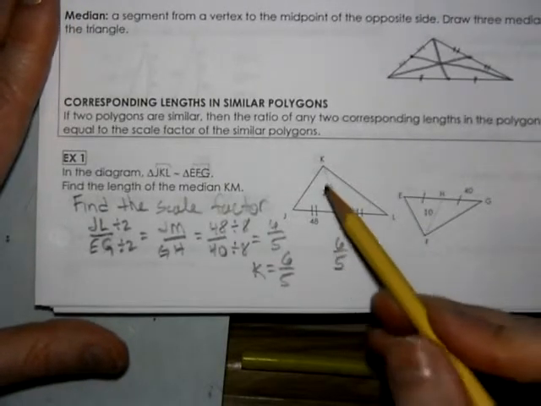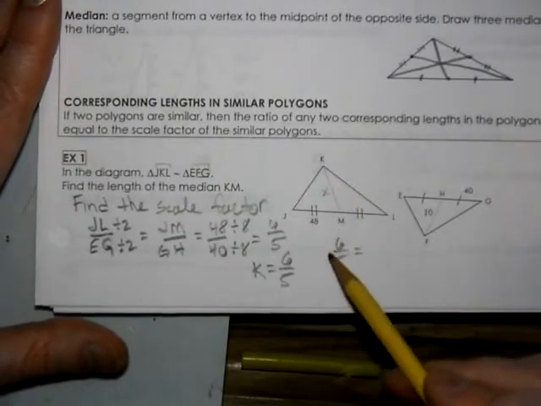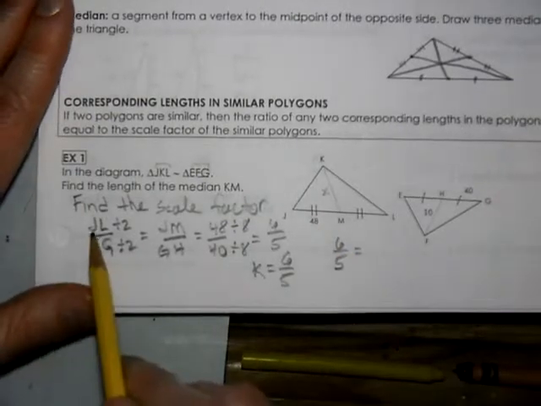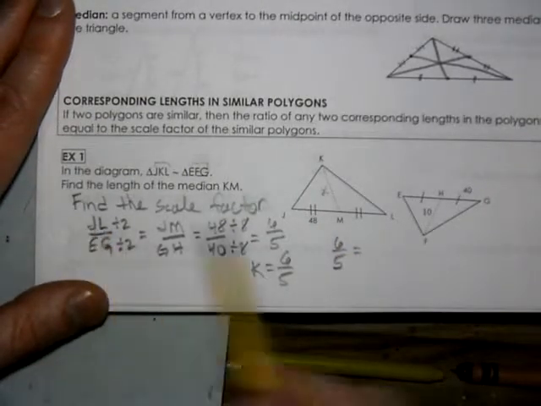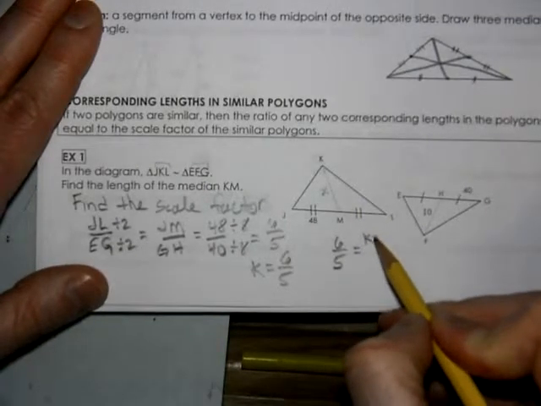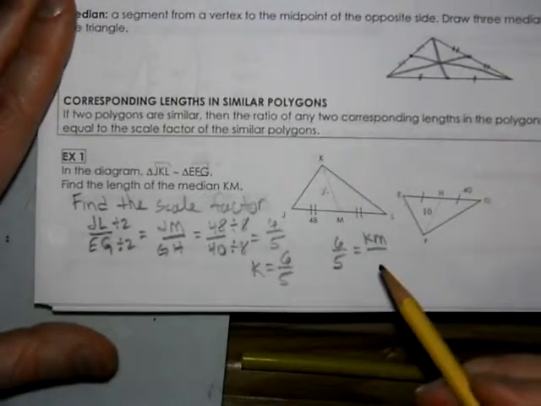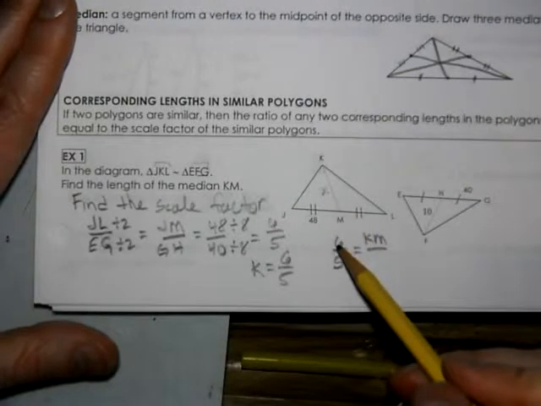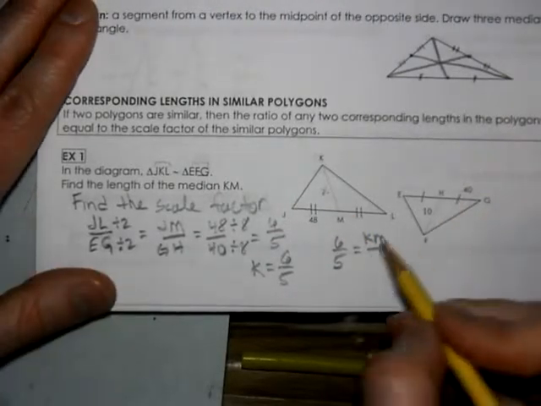Notice the 6 is the value with the bigger number, and it comes from the same triangle with the JL, which was the one on top. So it's our KM. So its corresponding side length is going to be FH.